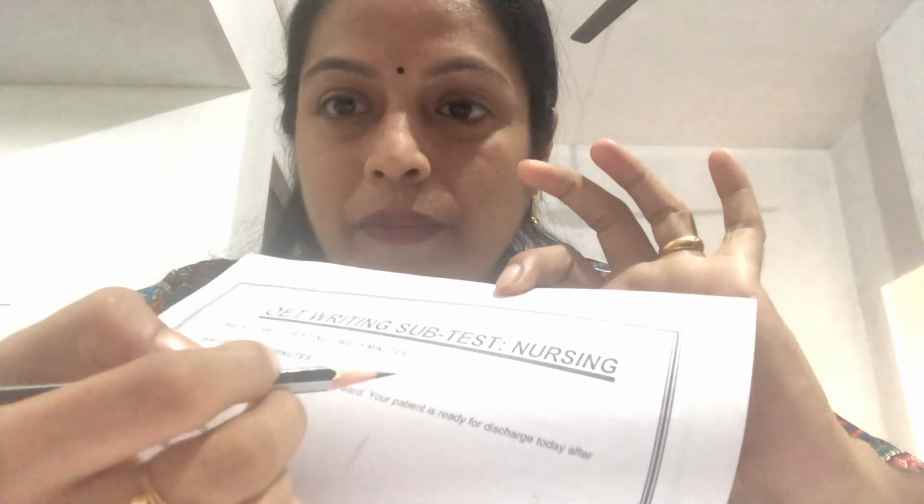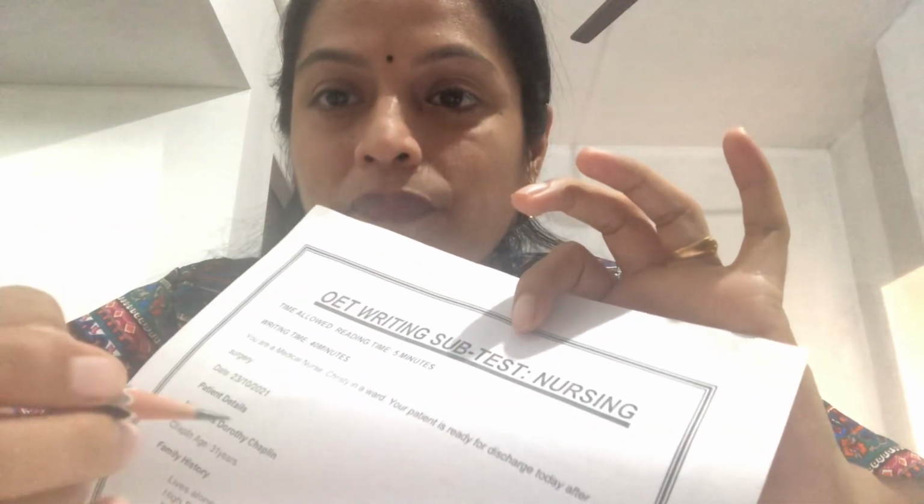With the pencil, select which one is the relevant point and which one is the irrelevant point. If it is a relevant point, take it as a right mark. If it is an irrelevant point, make it a cross mark. Do this after reading.